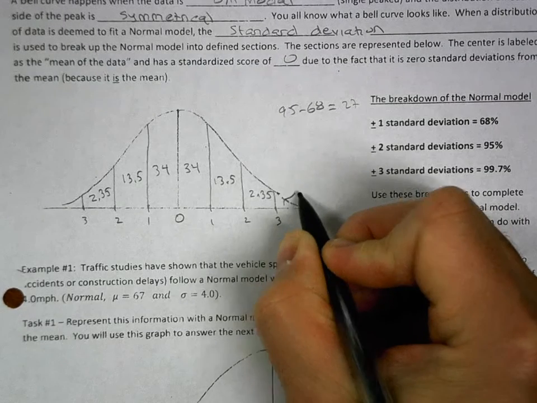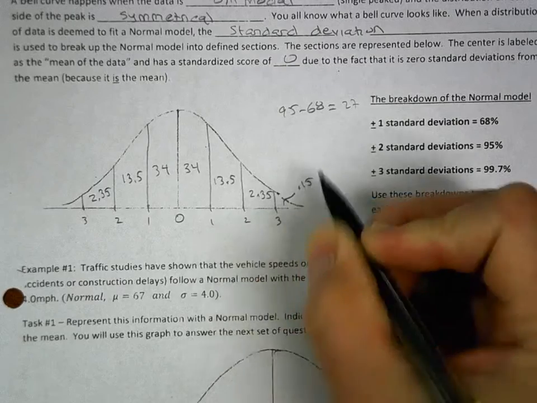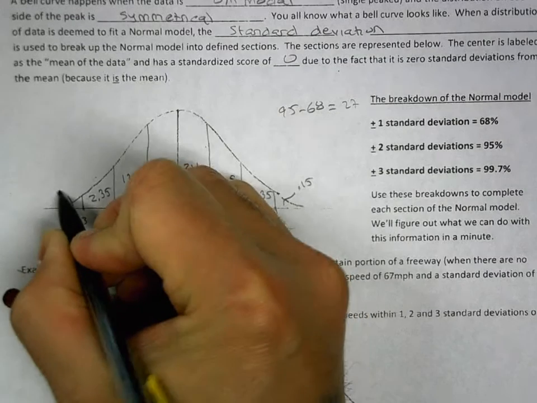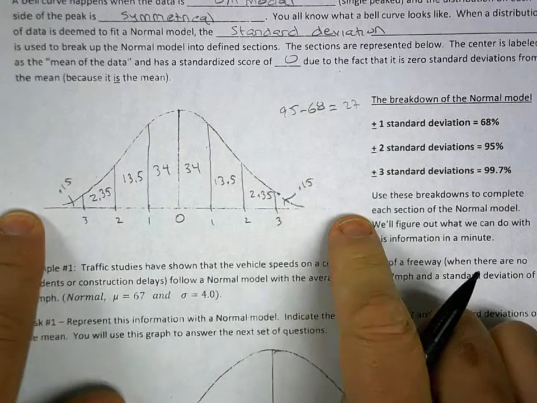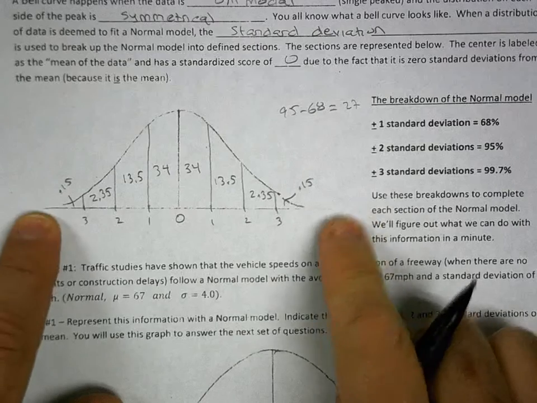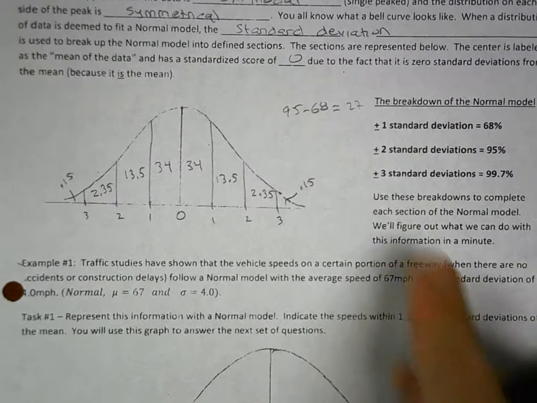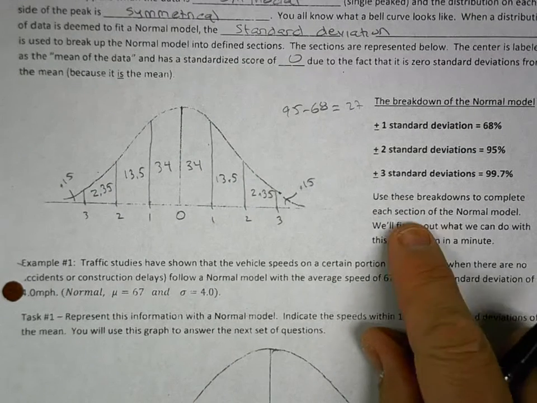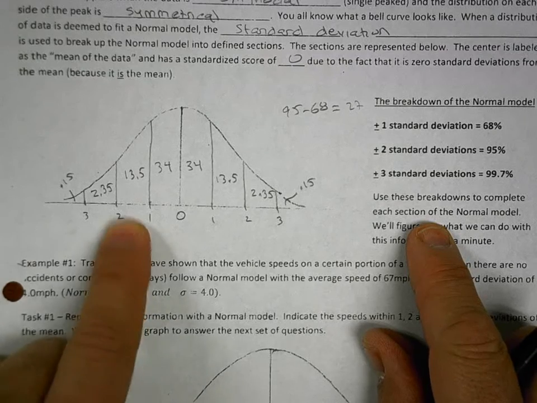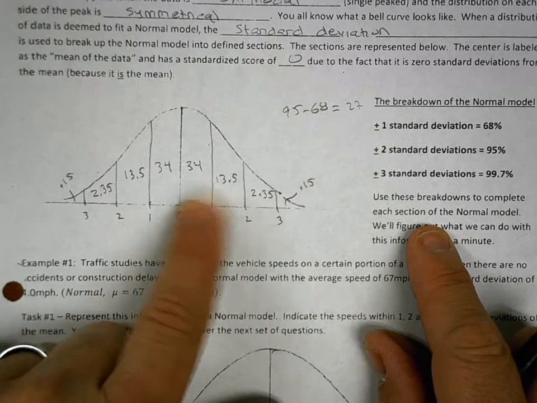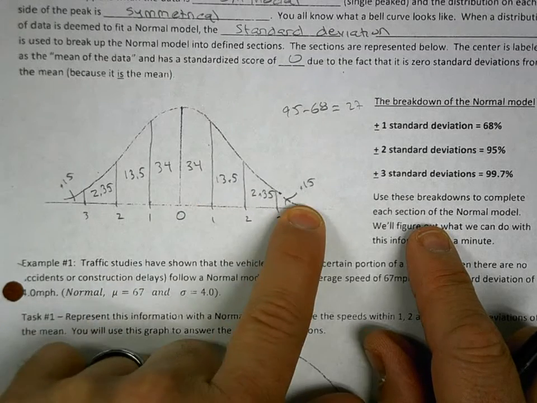So let's put it here, 0.15%. 0.15% is the rest on the outside. It says use these breakdowns to complete the model. So there it is. Memorize these numbers: 34, 13.5, 2.35, and 0.15.